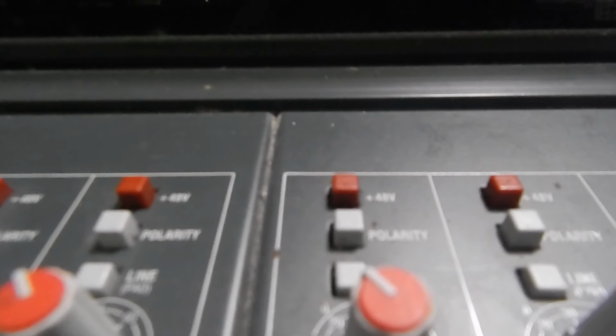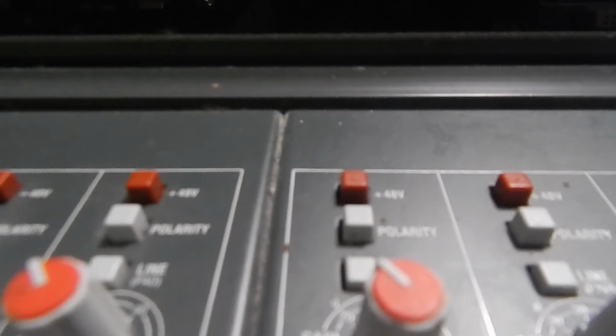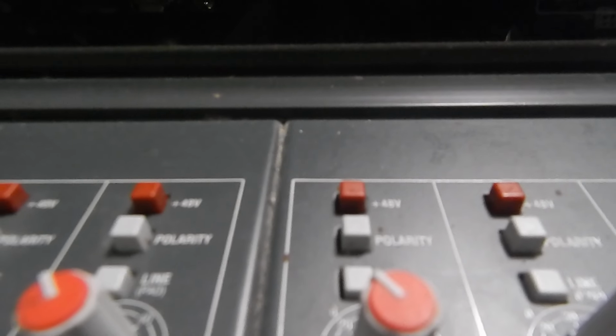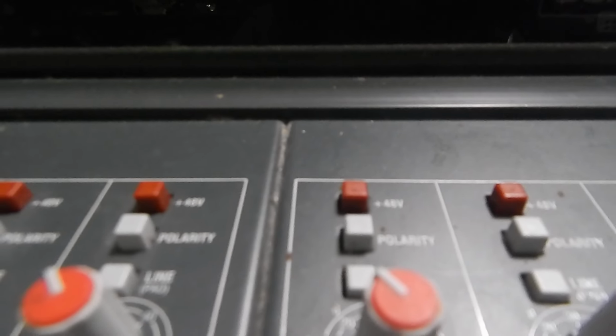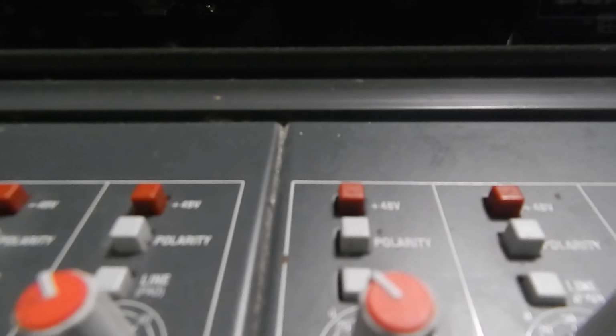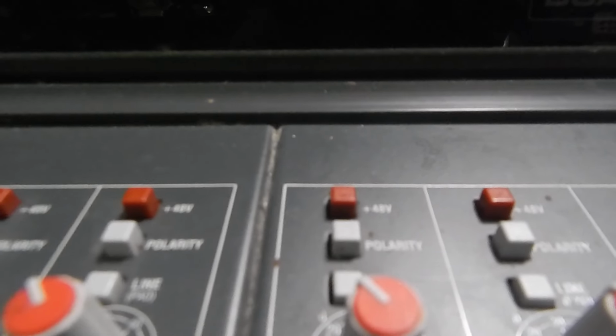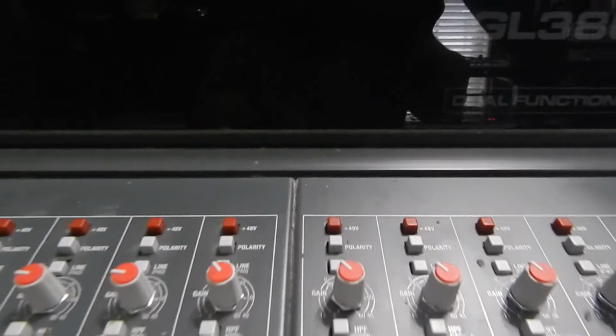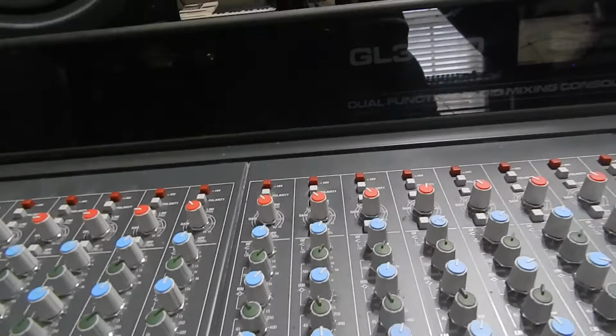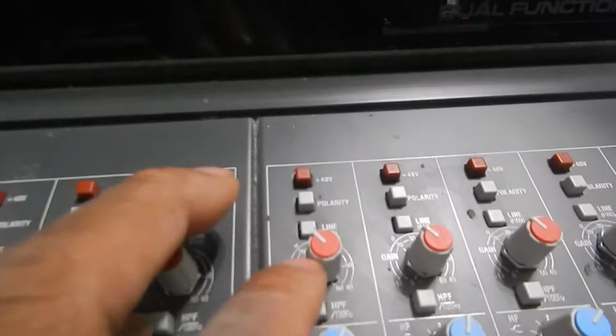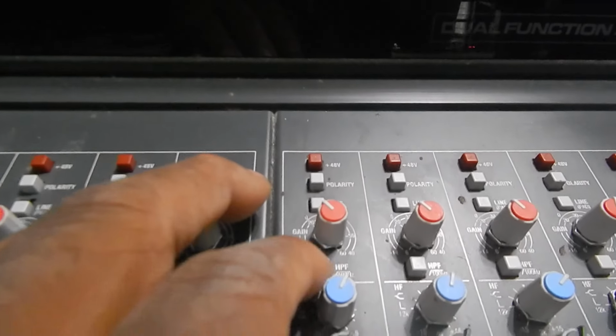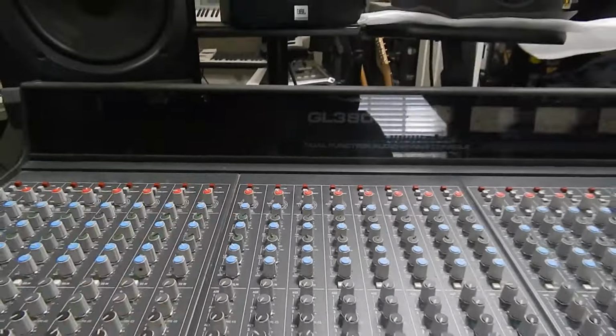Depends on the audio interface that you're using, or if you're using an external preamp that's going to go into your audio interface. An external preamp would have 48 volts to engage for a condenser mic. And then a lot of times, some give you the option to do a high pass filter. Like this one has a high pass filter engagement. Some of them do not.